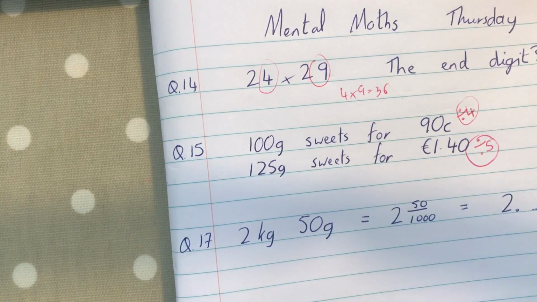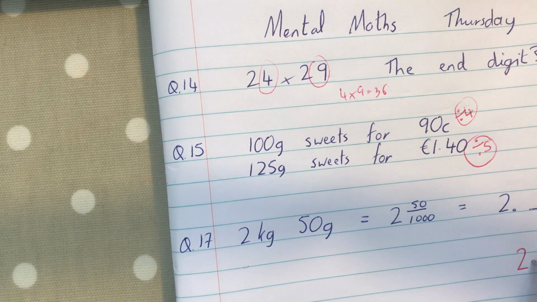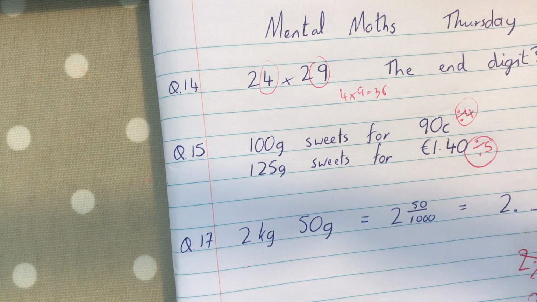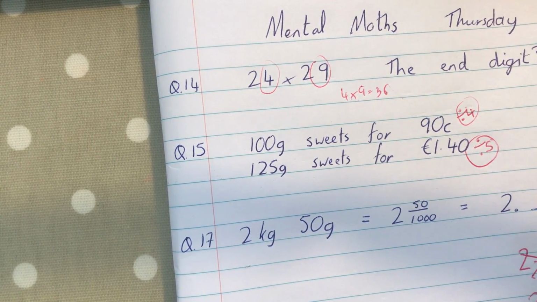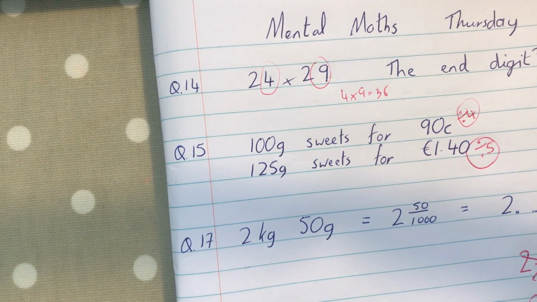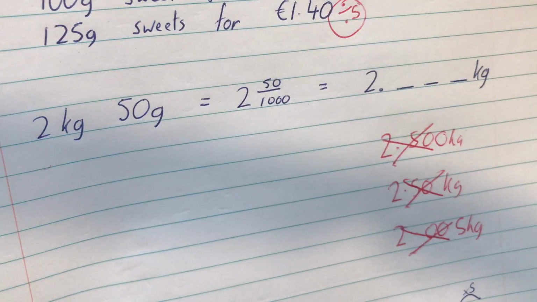For question 17, it's pretty easy, but I just don't want you writing what I think some might write. So 2 kilograms and 50 grams equals 2 and 50 over 1,000. It's not going to be 2.50 kilograms. Not going to be that. It's not going to be 2.005 kilograms. Not going to be that. What's it going to be? You tell me what it's going to be.